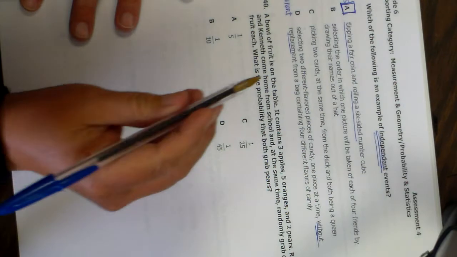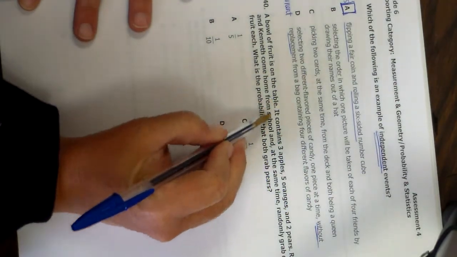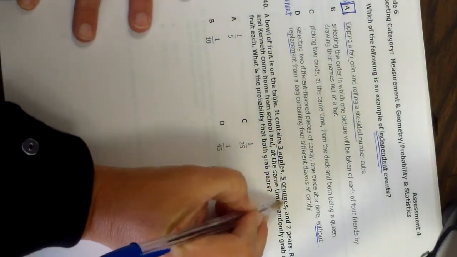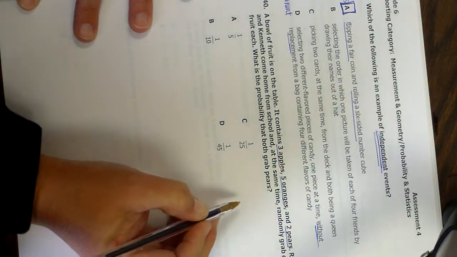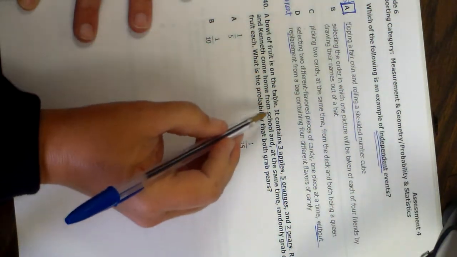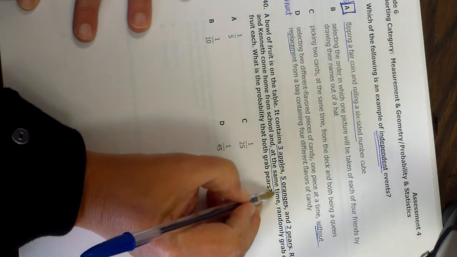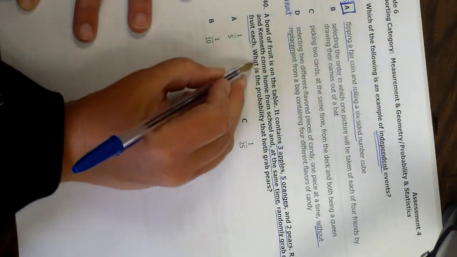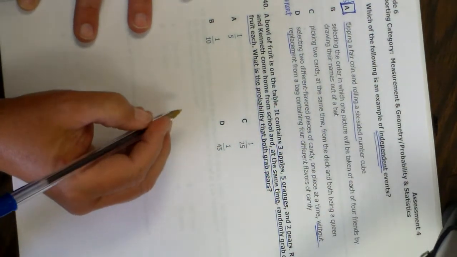And number 40. A bowl of fruit is on the table. It contains 3 apples, 5 oranges, and 2 pears. Ryan and Kenneth come home from school and, at the same time, randomly grab 1 fruit each. What is the probability that both grab pears?